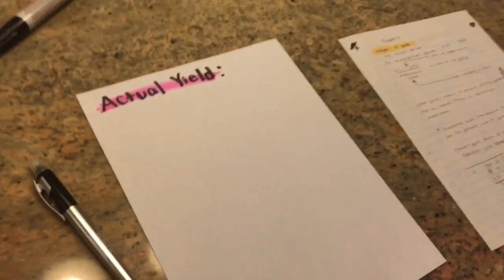The first thing we're going to be talking about is the definitions. The first definition is actual yield. The definition of actual yield is the amount of product actually produced when the chemical reaction is carried out in an experiment. The next definition is theoretical yield.